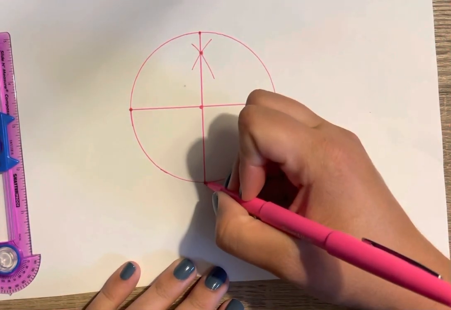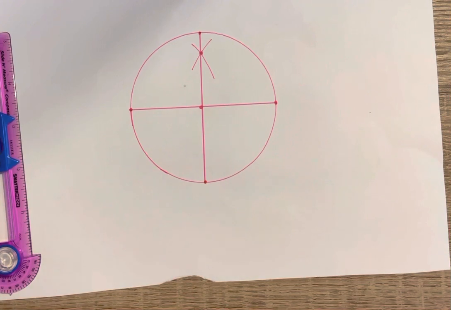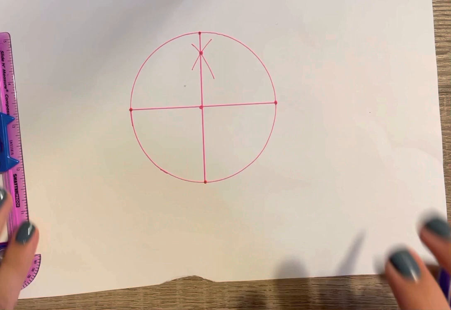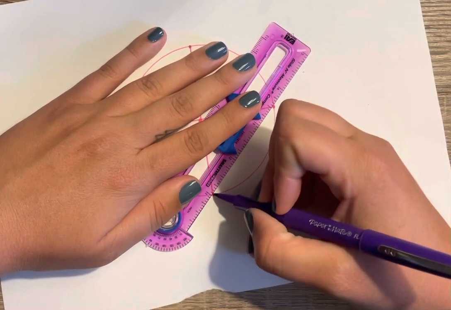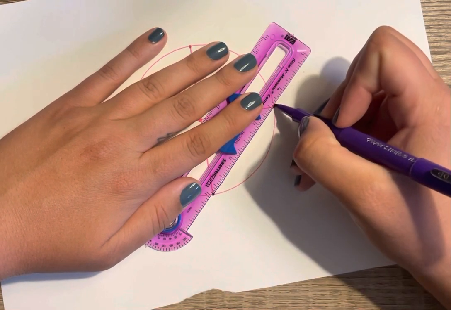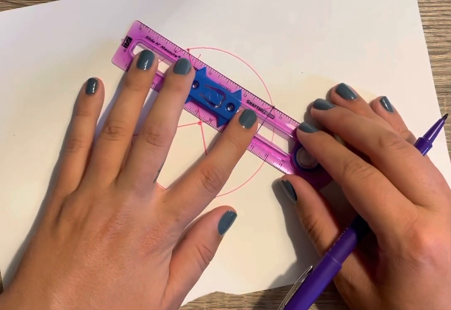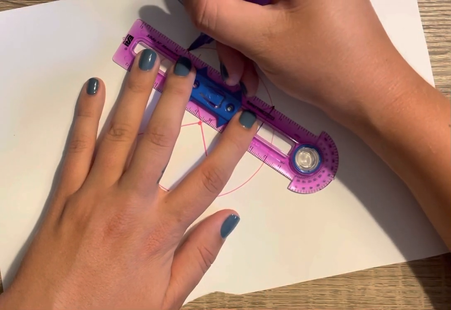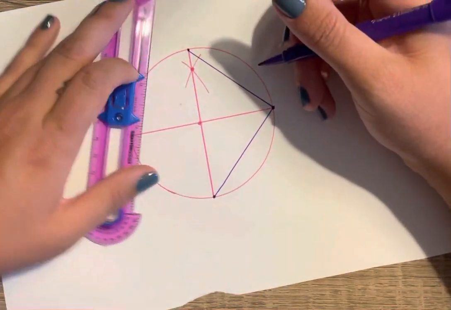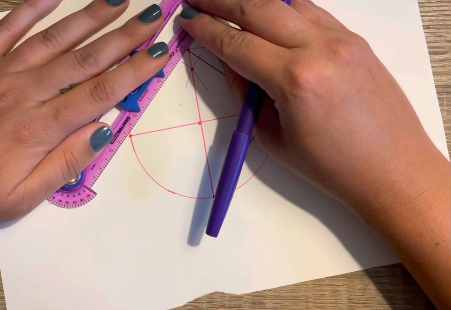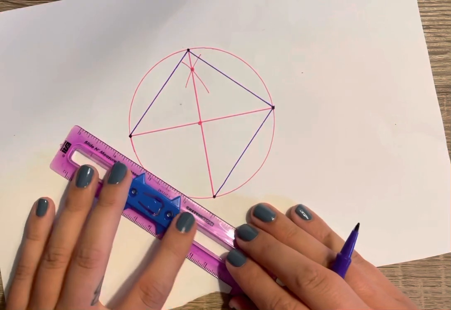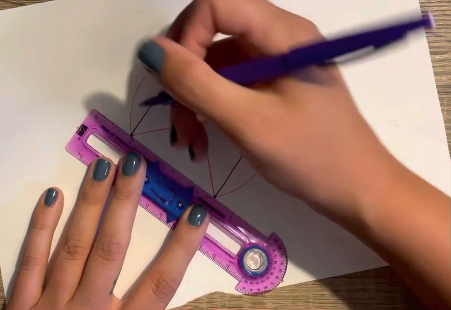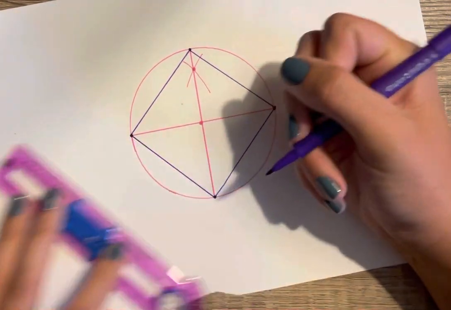Where these diameters intersect the circle, those are the four vertices of my square. So my last step is to connect the points that are next to each other on my circle to create the sides of the square. And there we have it.